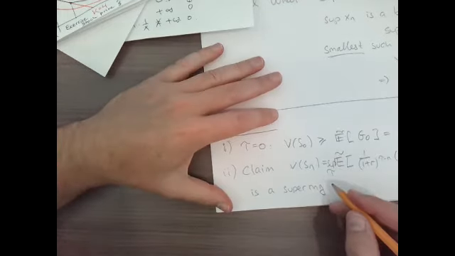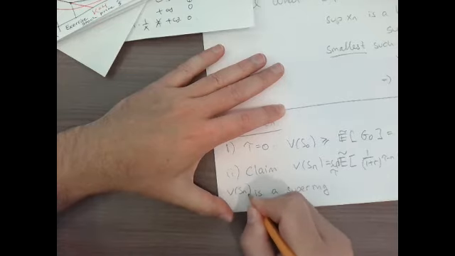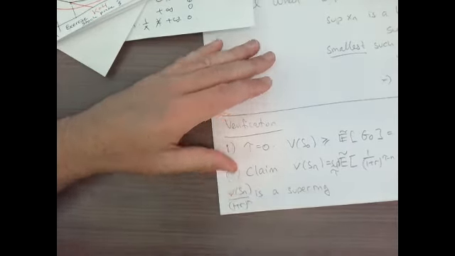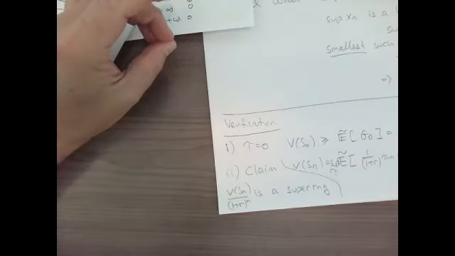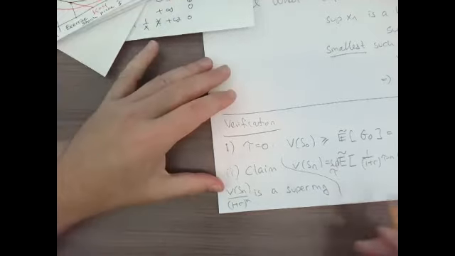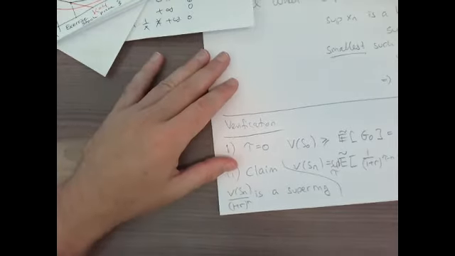We're claiming that V of Sn divided by 1 plus R to the n is a supermartingale. Right, so this is the claim. And how would one go about proving that? We're running quickly out of time.